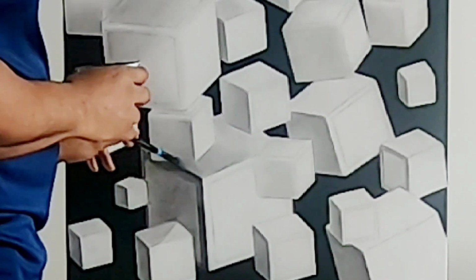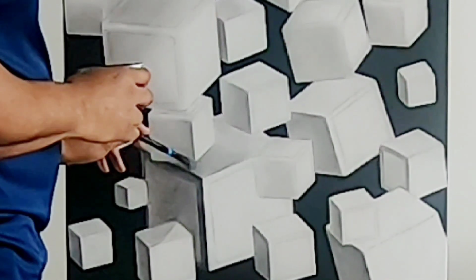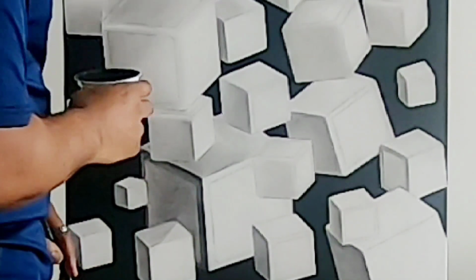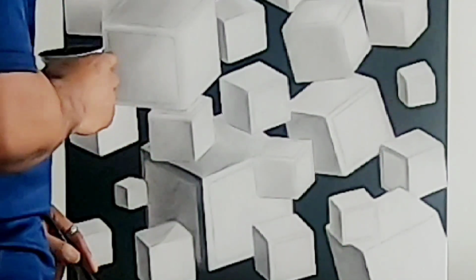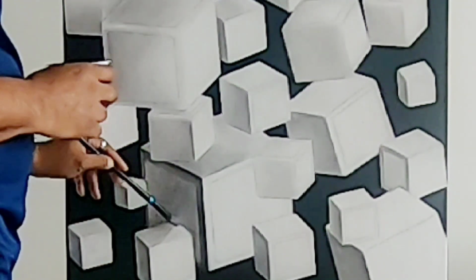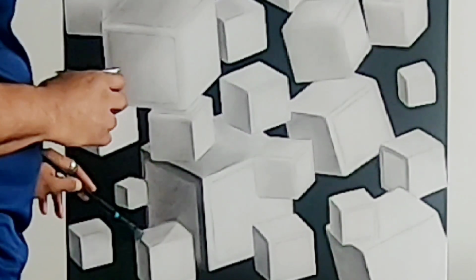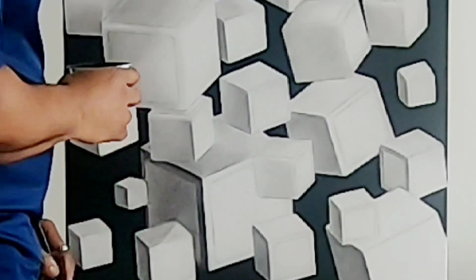I anticipate it being sort of this explosion of color, this exploding cube, but sometimes things don't go quite as planned, so you just have to go with it. Trust the process.